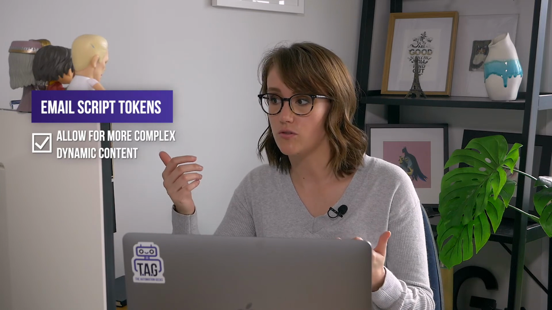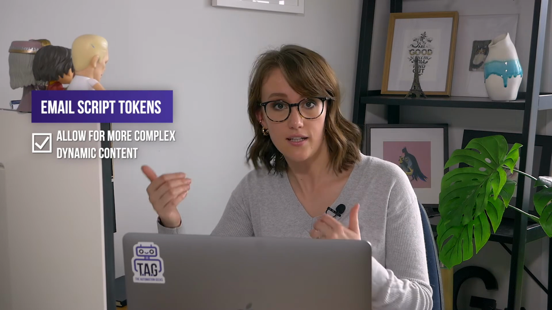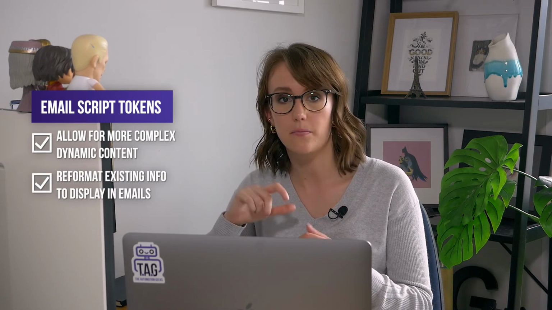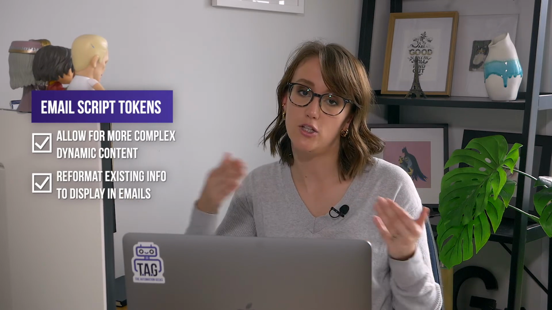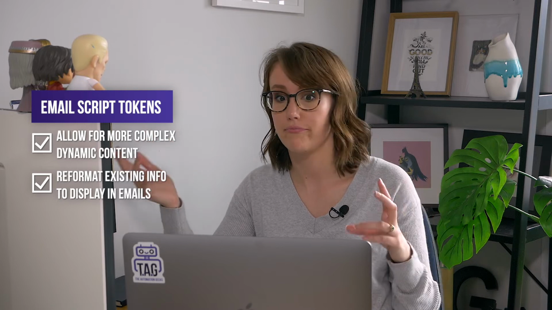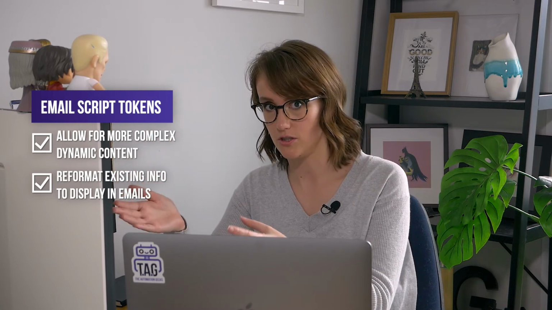So you can do things like completely change the format of a date. Say you've got a date written to a lead field and you want to output it in an email, but it's written in year, month, day format, and you want to output it as like the 10th of January. You can use Velocity Script to do that.